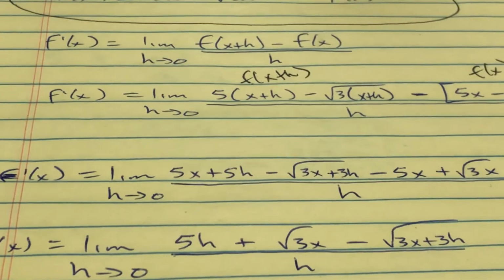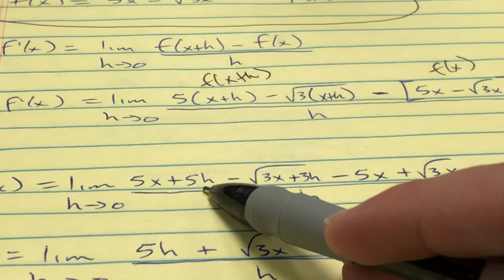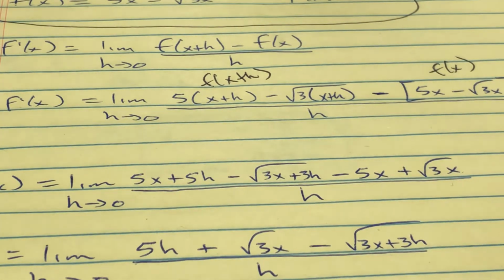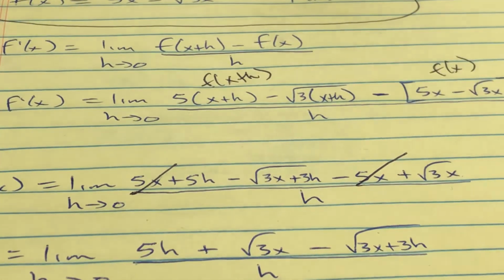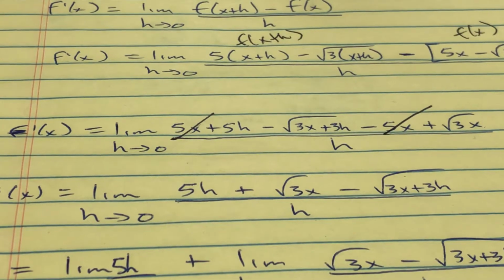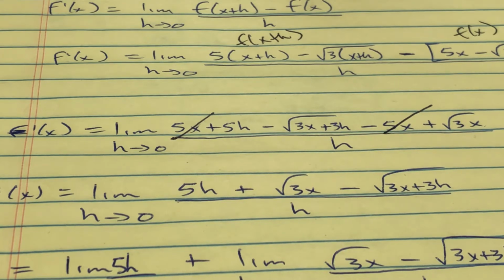So f prime of x is the limit as h approaches 0 of 5x plus 5h minus this root, minus 5x plus root 3x. That cancels, leaving me with this. The limit as h goes to 0. Here's one way.